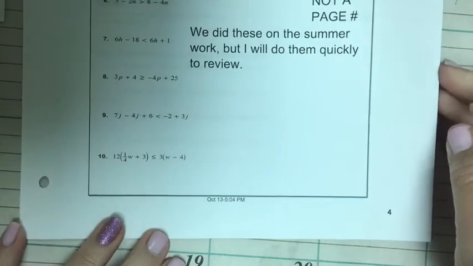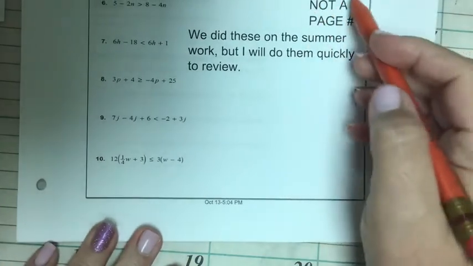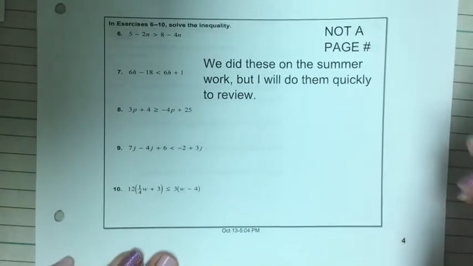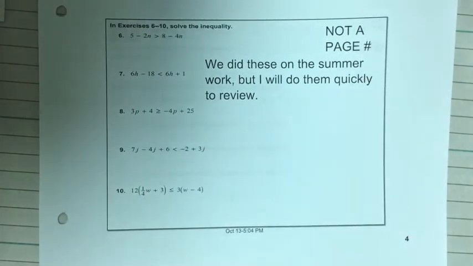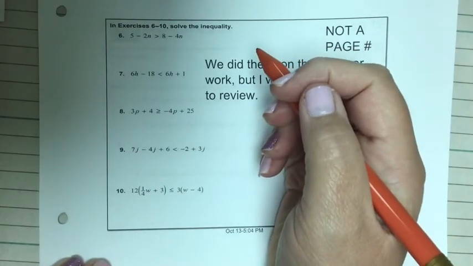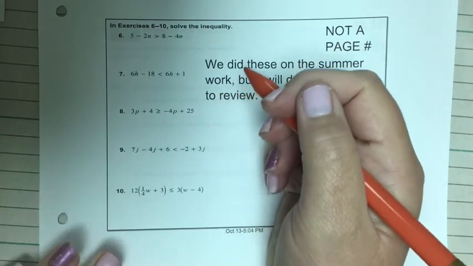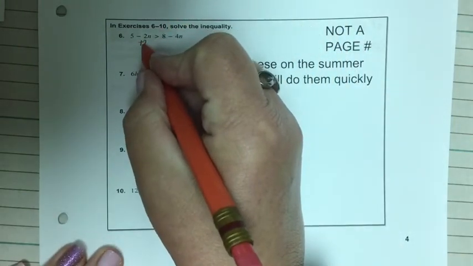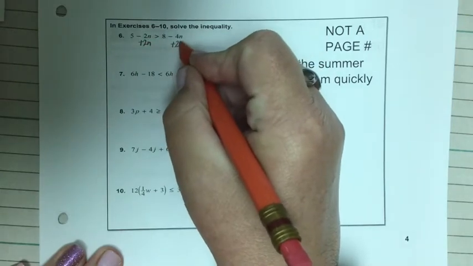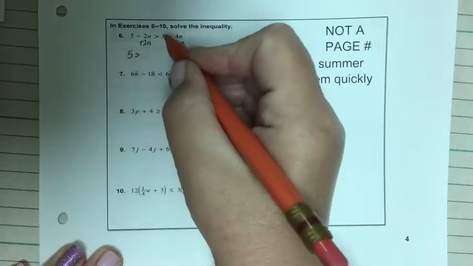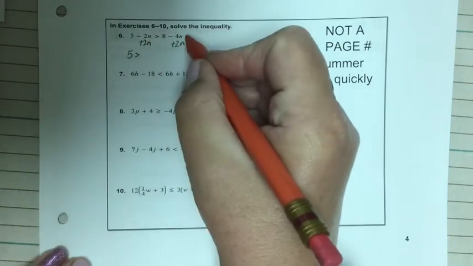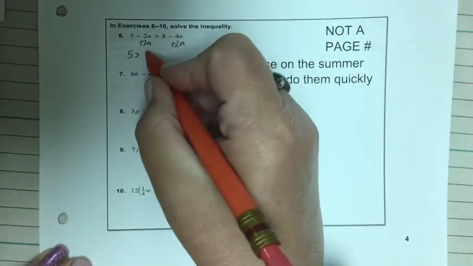And I wanted to review from the summer work. This is not a page number. You'll just please watch. I do want to insert something that I did not require you to do on the summer work. I will expect you to write your answers in this form. I'm going to solve all of these. I'm going to use basic algebraic skills to solve these. Just because I have an inequality does not mean that I solve it any differently until I get to the very end.